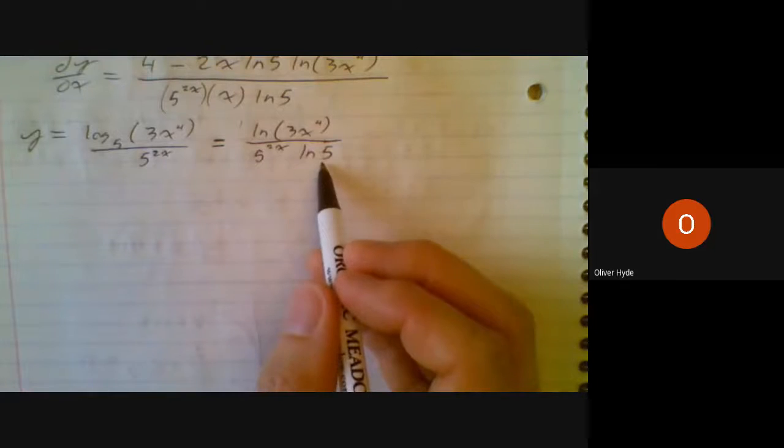And it might just look like I've kind of changed my quotient rule around a little bit, but I do have a much simpler numerator. And the argument I'm going to make now is that this right here is a constant multiple.